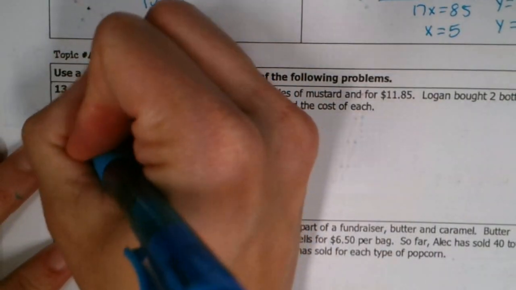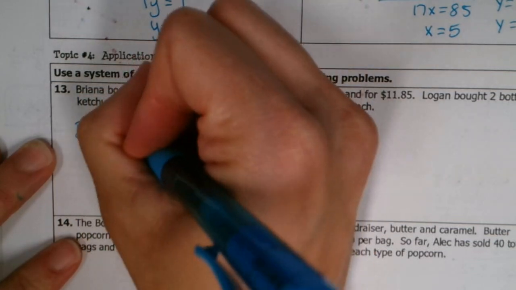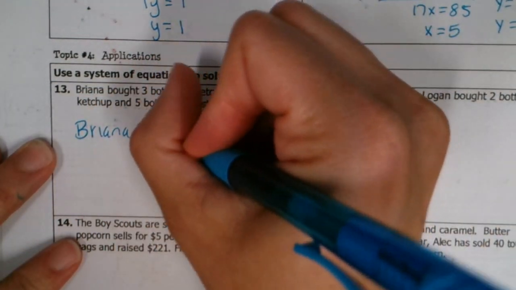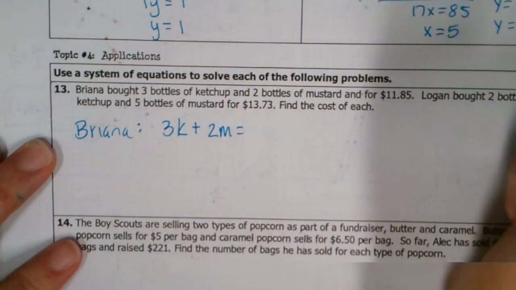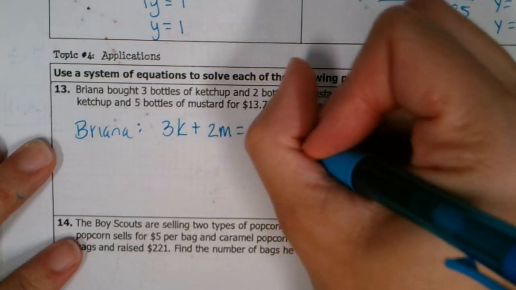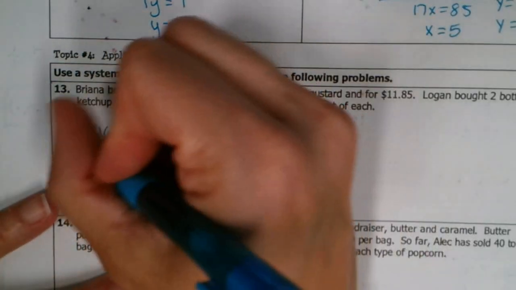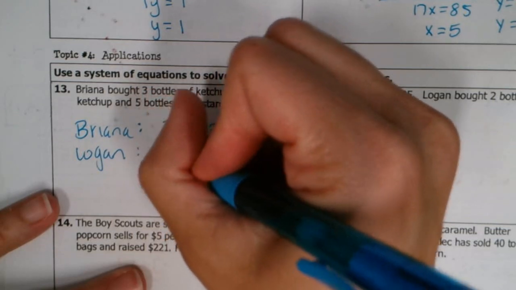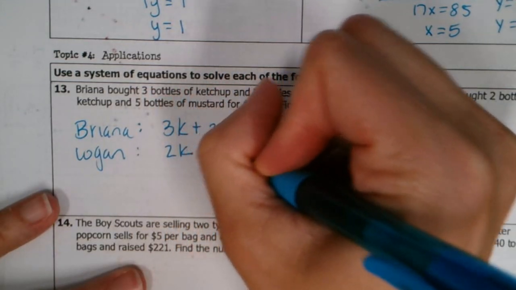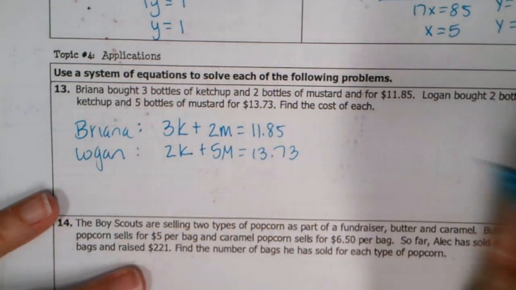So we have Brianna. She bought 3 ketchup and 2 mustard, and it cost $11.85. And then we have Logan was 2 ketchup and 5 mustard for $13.73.